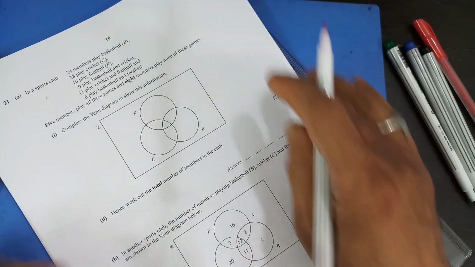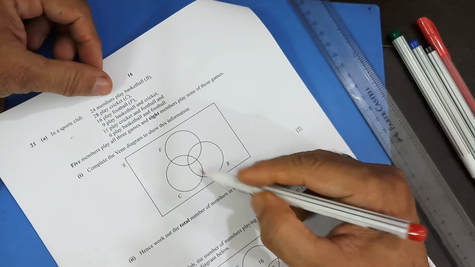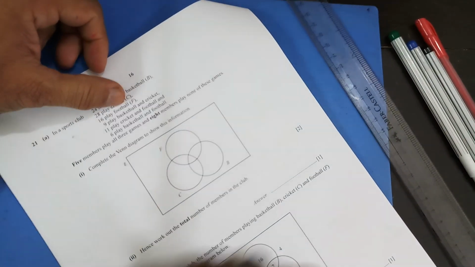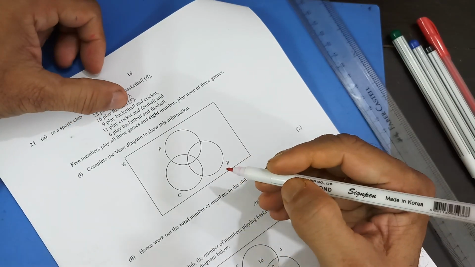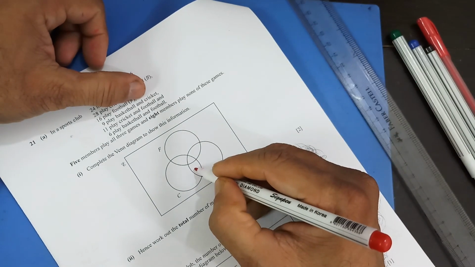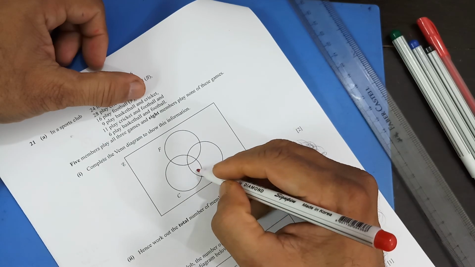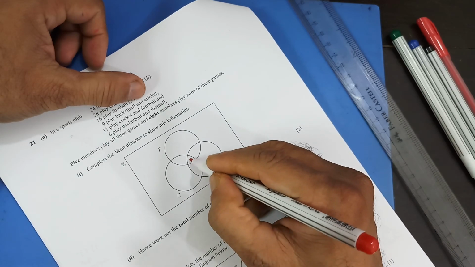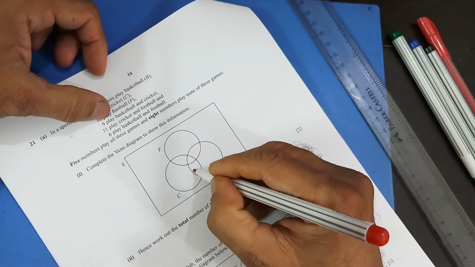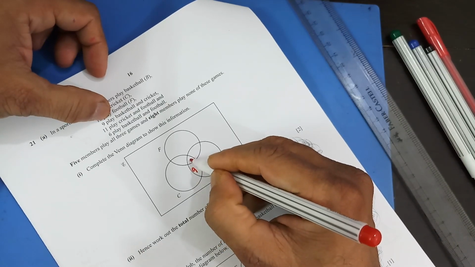Let's do the next one. Question number 21. 24 members play basketball. So this is basketball. 28 play cricket. 16 play football. Okay. 9 play basketball and cricket. So basketball and cricket right over here, 9. But it didn't say anything about if they're playing only or not. So this 9 must be something added of this number as well. So let me write down that 9. But remember, I have to subtract from this 9 whatever is over here, right?